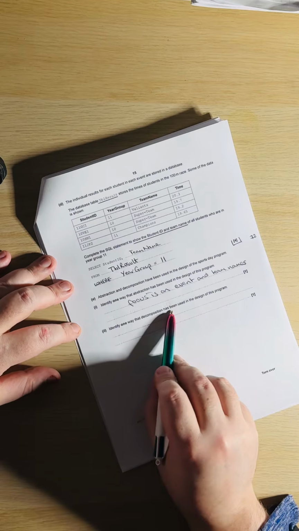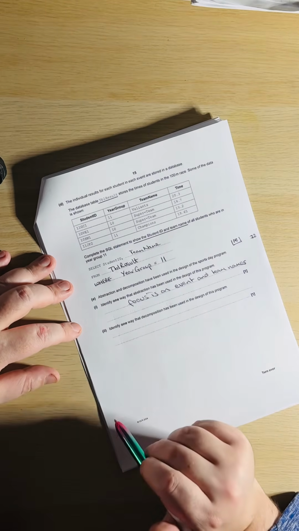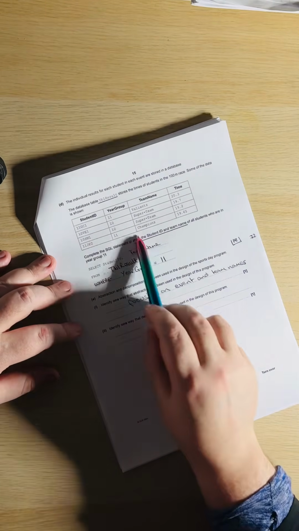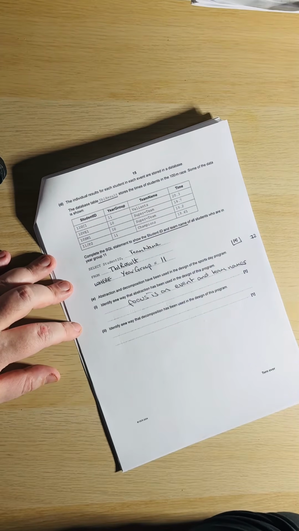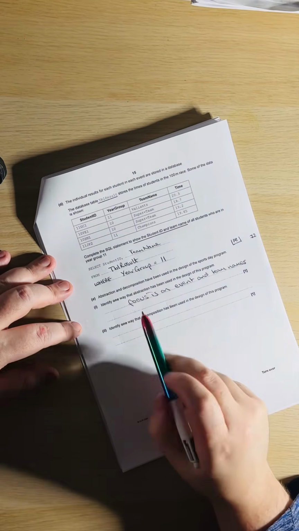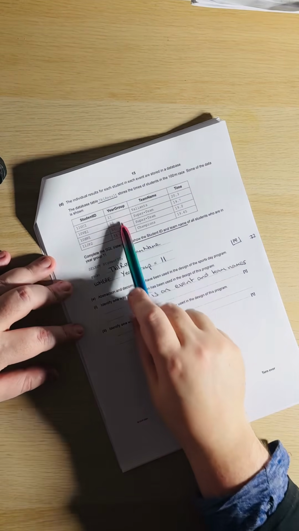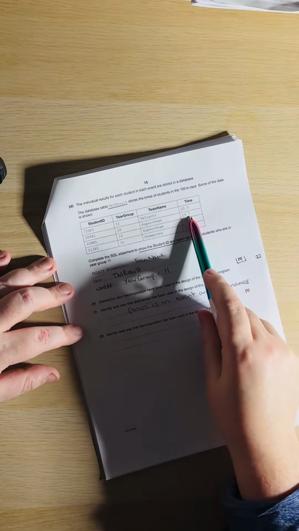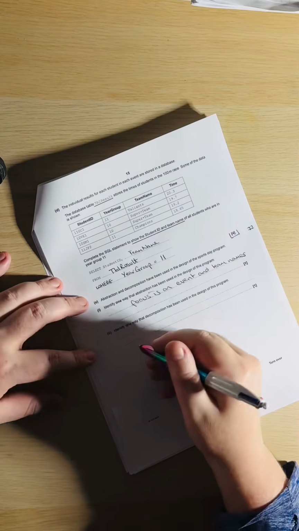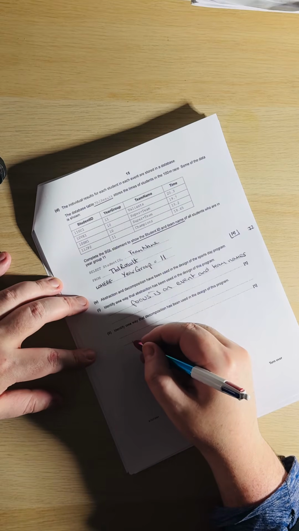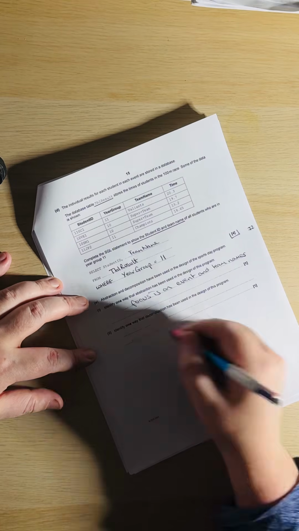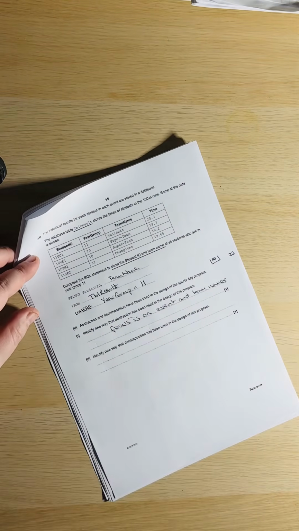Identify one way that decomposition has been used in the design of this program. So in the table, they've got, hang on, what's this asking for? Yeah, see, I find this a slightly tricky question. I think what they're talking about here is that you've got the table fields representing one type of value each time. So I'm going to say, oh no, or is it, hang on a second.